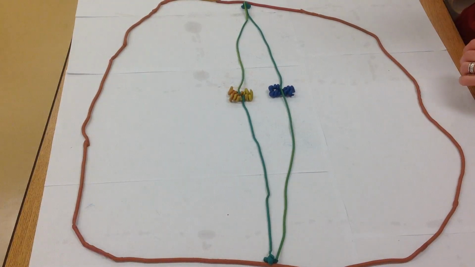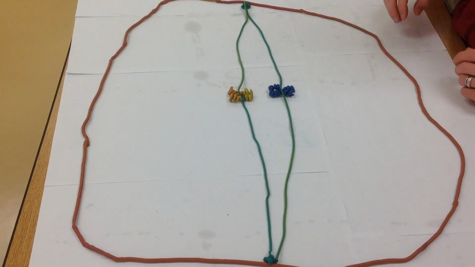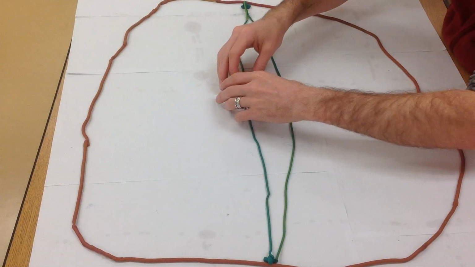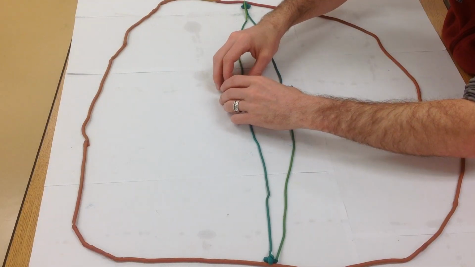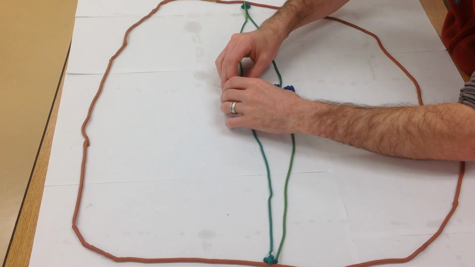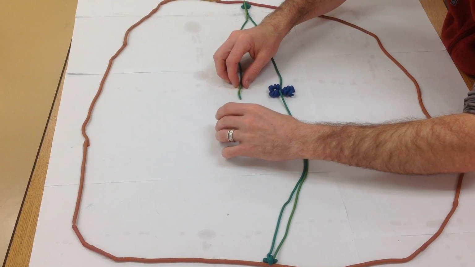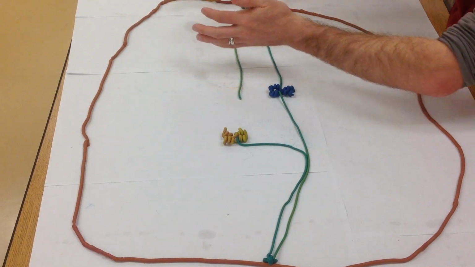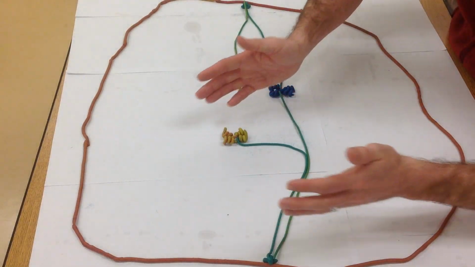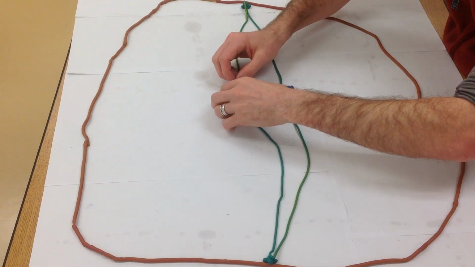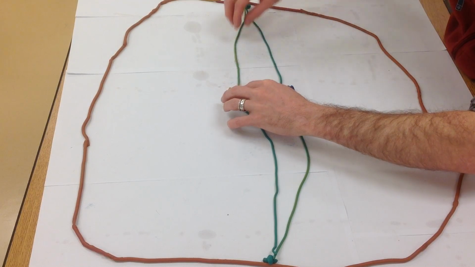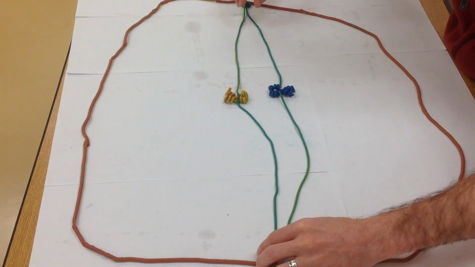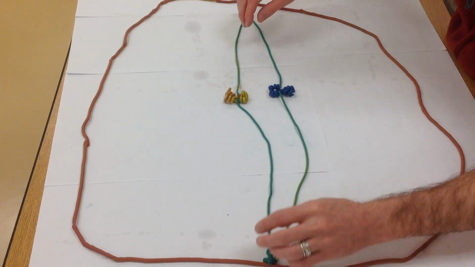So at this point, this is another really important checkpoint to avoid non-disjunction. Non-disjunction would happen if these things don't pull apart and divide evenly. If these would both go towards this side, this side would not have the full amount of genetic material, and this side would have too much. So a very important checkpoint in cell division right here is this metaphase checkpoint.